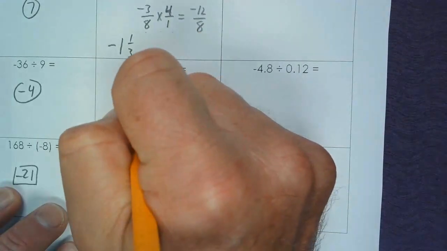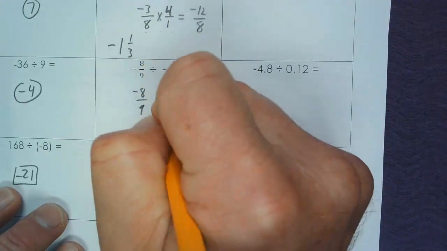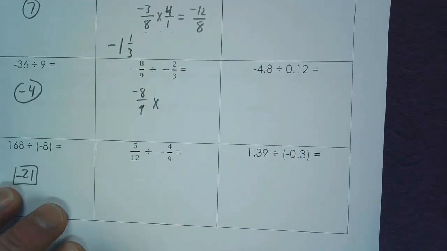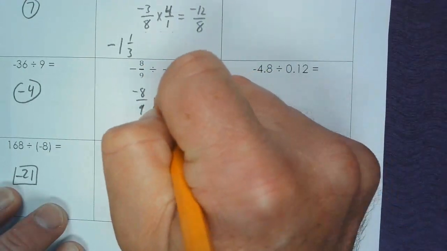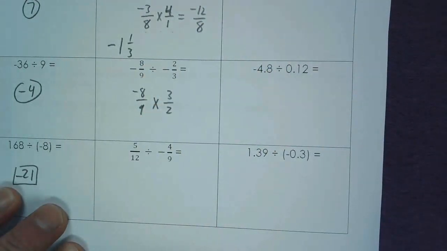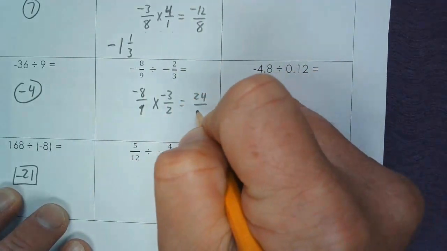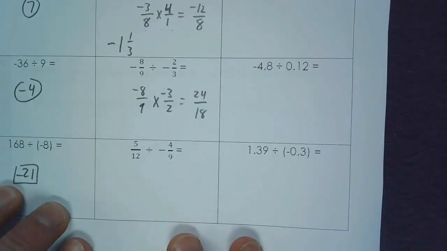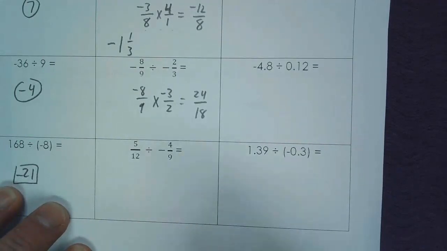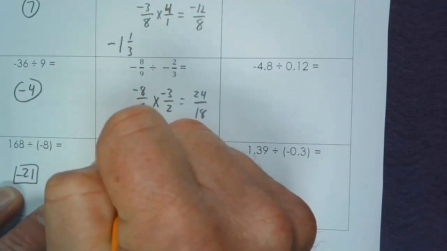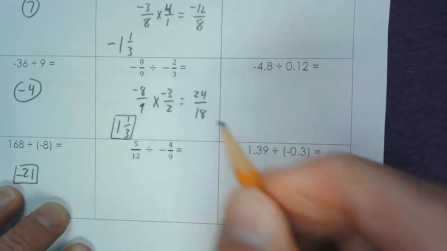Negative 8/9. I'm going to rewrite that. I'm going to change it to multiplying. And then I'm going to take the reciprocal. Notice where I put this negative sign. We'll put it here with the 3. Negative 8 times negative 3 is positive 24 divided by 18. And when I put that into the calculator, I end up with 1 1/3. It is positive.